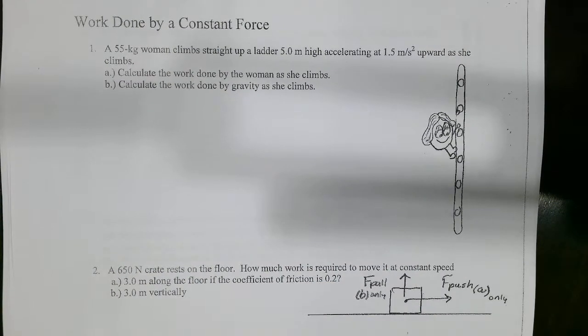All right, work done by a constant force. A 55 kilogram woman climbs straight up a ladder 5 meters high, accelerating at 1.5 meters per second squared upwards as she climbs. Right? A. Calculate the work done by the woman as she climbs. Okay.